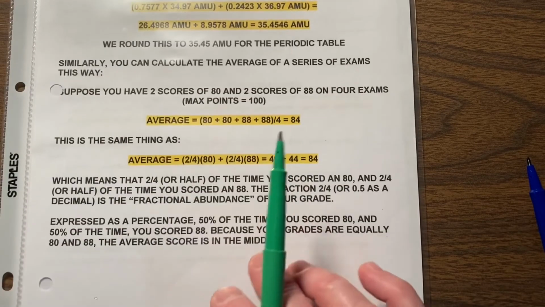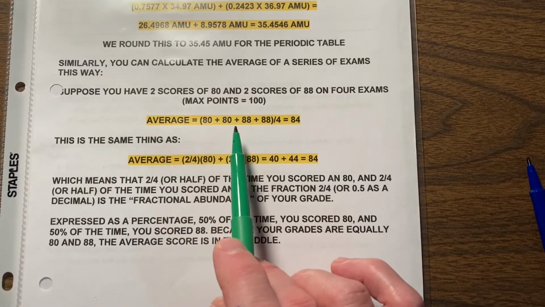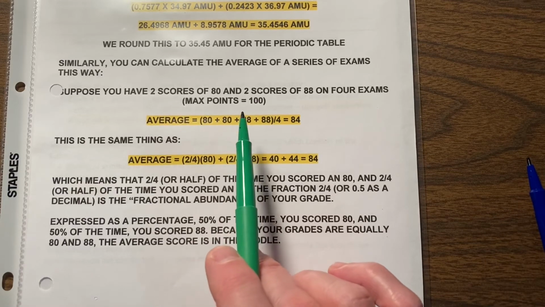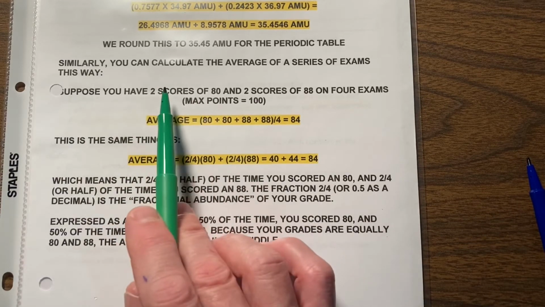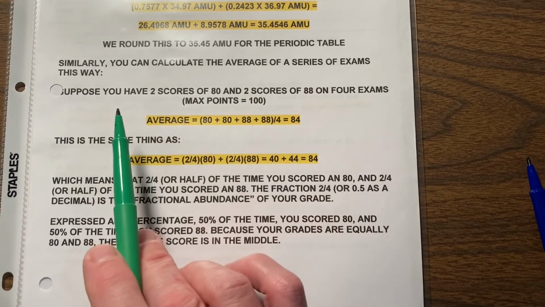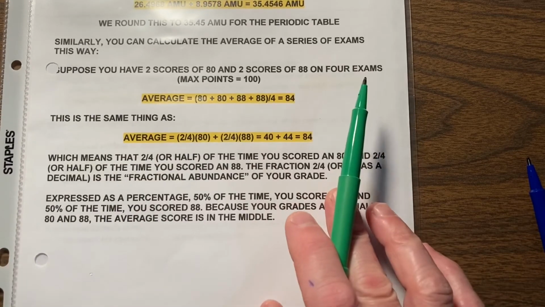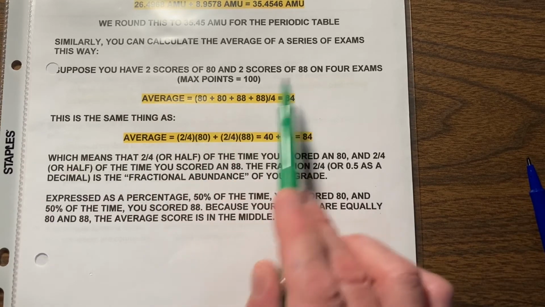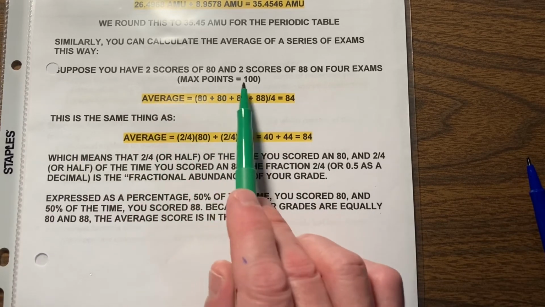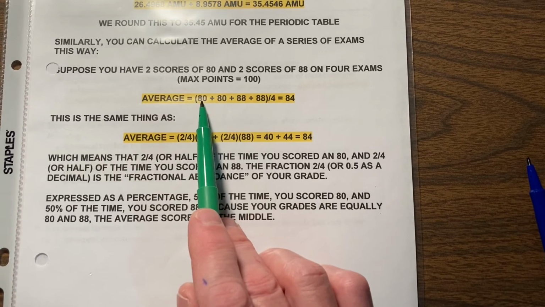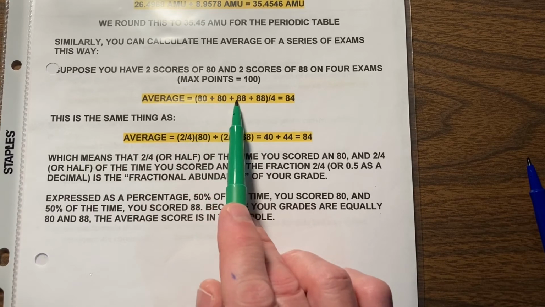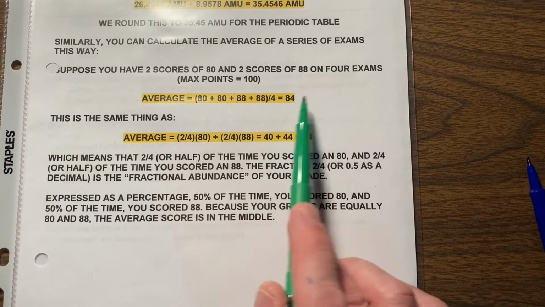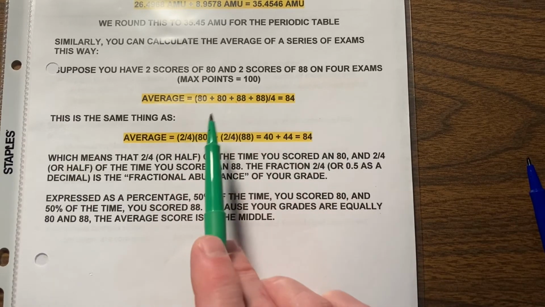So it's the same thing. A practical example that might help solidify this concept is if we calculate the average of a series of exams. We're kind of doing the same thing. Suppose you have 2 scores of 80 and 2 scores of 88 on 4 exams, and it's out of 100. If you just average those numbers, 80 plus 80 plus 88 plus 88, and divide by 4, you get 84 for the average of those 4 scores.